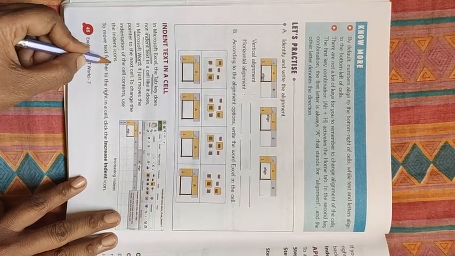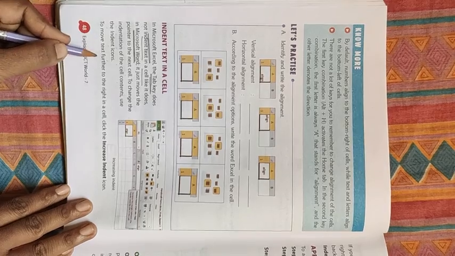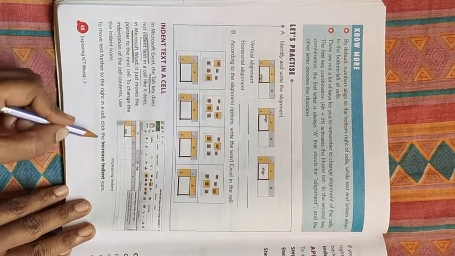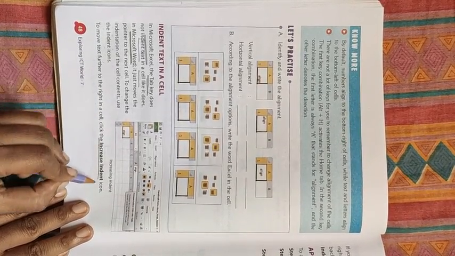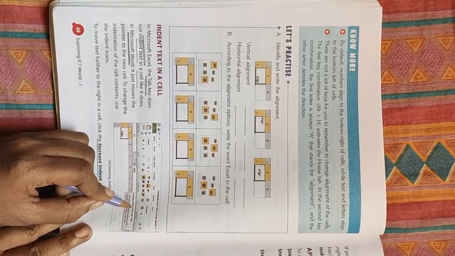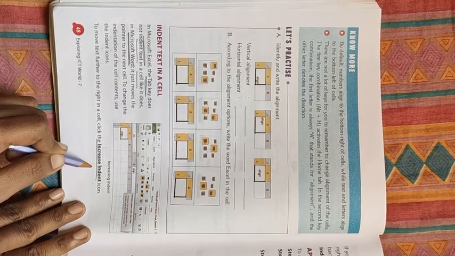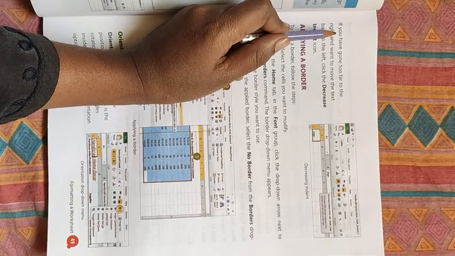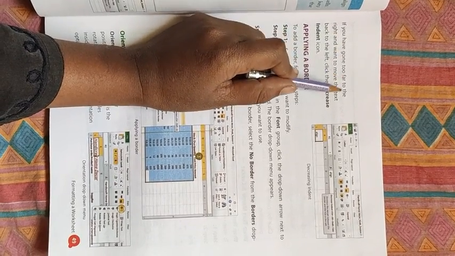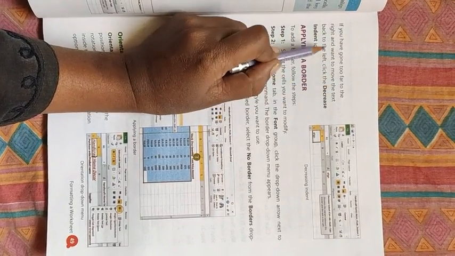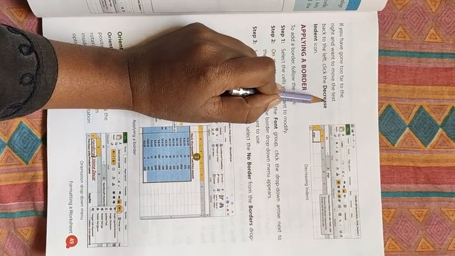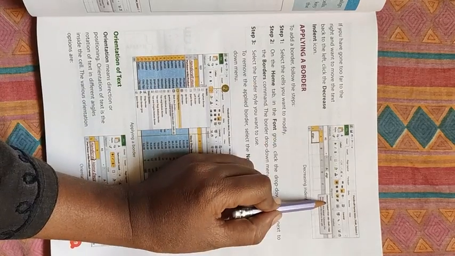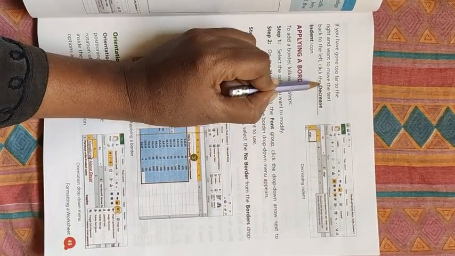To change the indentation of the cell contents, use the indent icons. To move text further to the right in a cell, click the increase indent icon. If you have gone too far to the right and want to move the text back to the left, click the decrease indent icon.